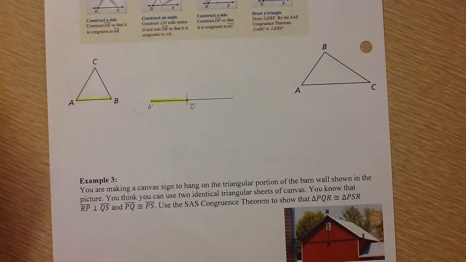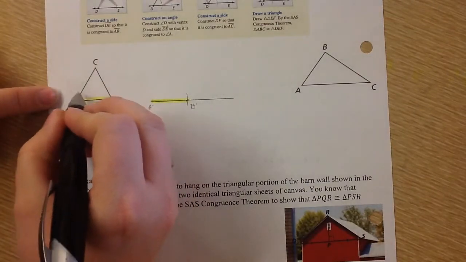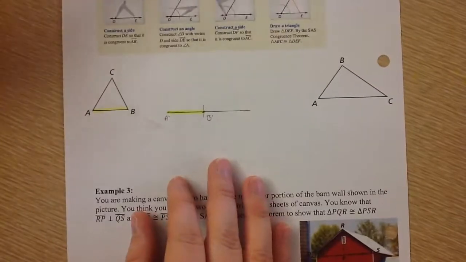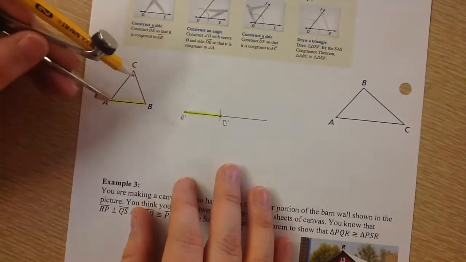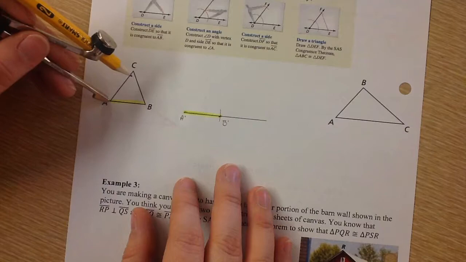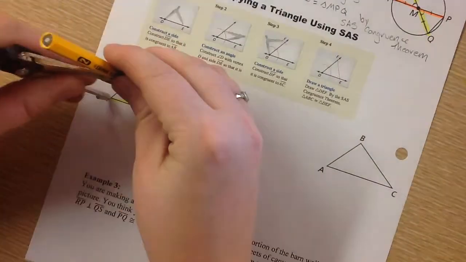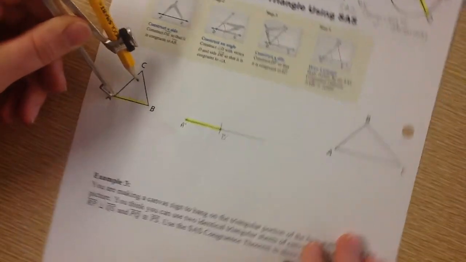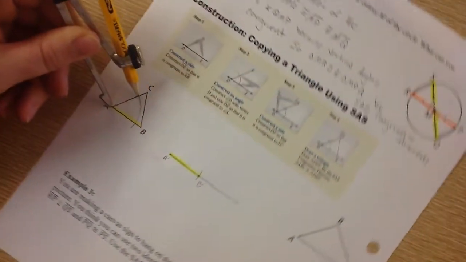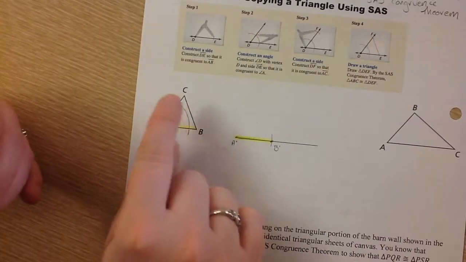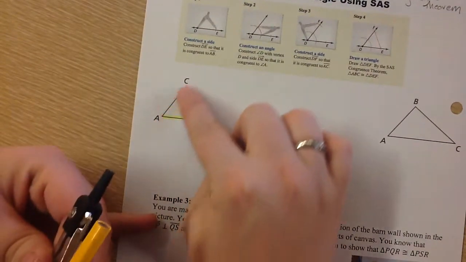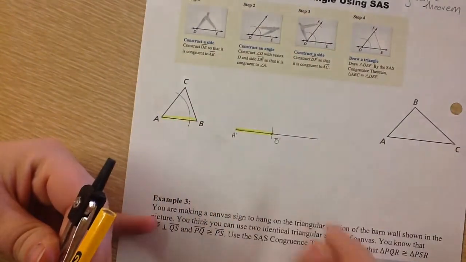Now I'm going to copy an angle. I'm going to copy this angle A right here. If you don't remember how to copy an angle, I start by putting my point on A and drawing an arc through angle A. What you're looking for is to make sure it intersects both sides here. If it doesn't, you might need to extend those sides out.